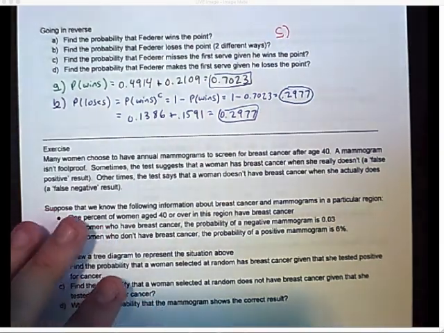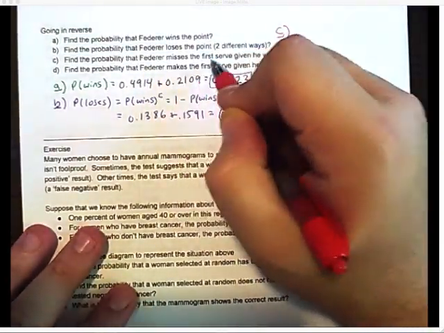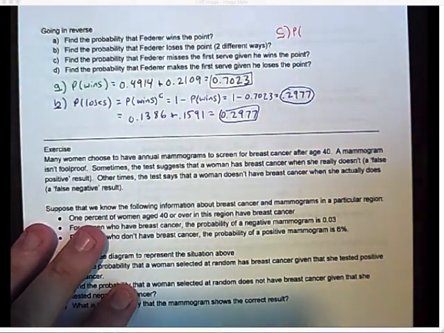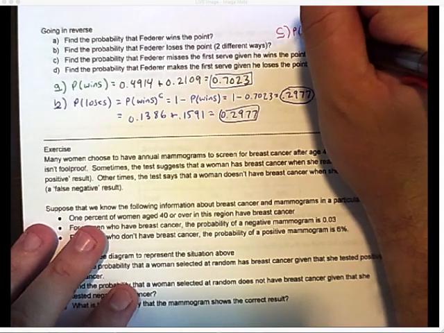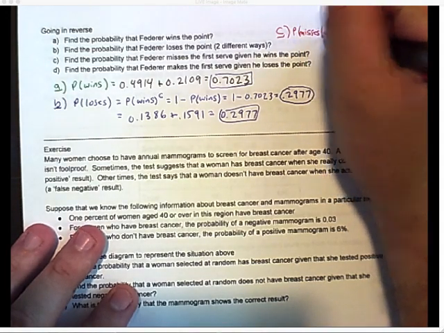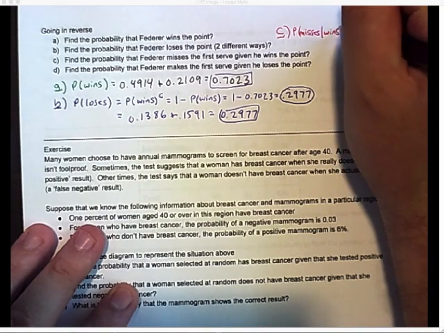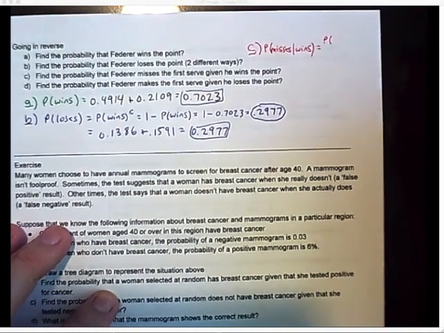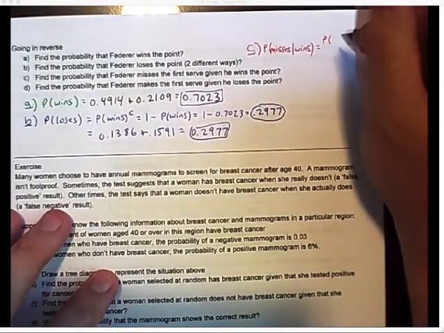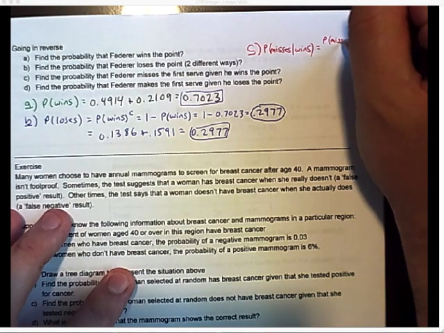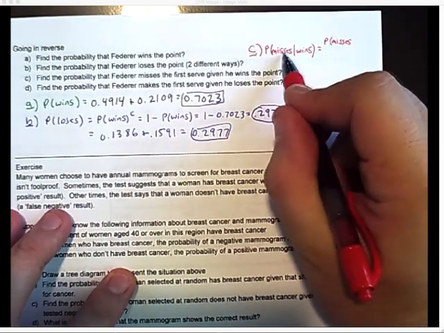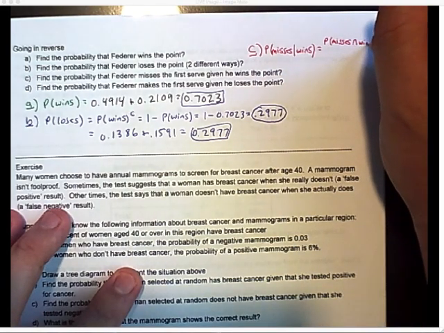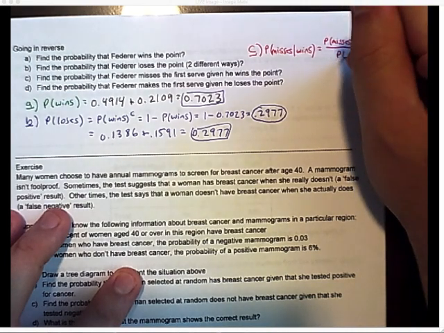Part C. It says, find the probability that Federer misses the first serve given that he wins the point. So let's write this the correct way. Find the probability that he misses given that he wins. All right. So since this is a conditional probability, but it's not one that we were given, we have to do this a little bit different. So let's use the formula. So in this conditional probability, these two events are misses and this is wins. So in the numerator, it would be misses and wins over the probability of wins.